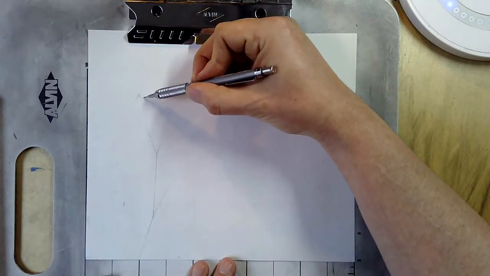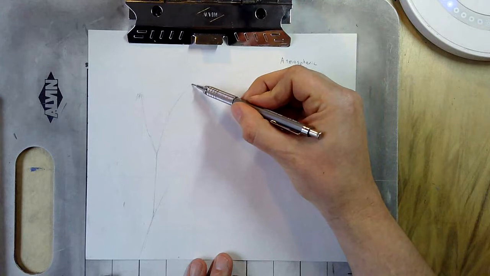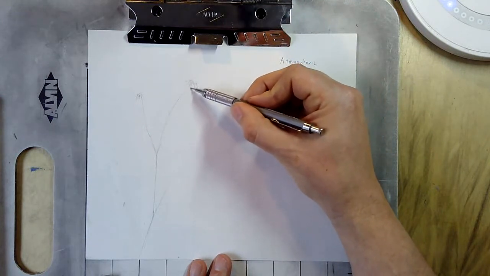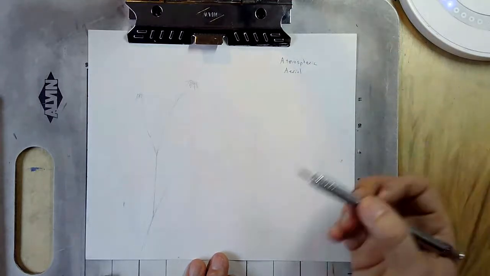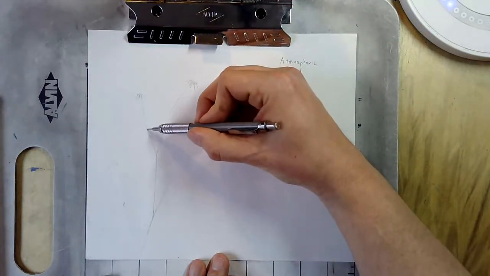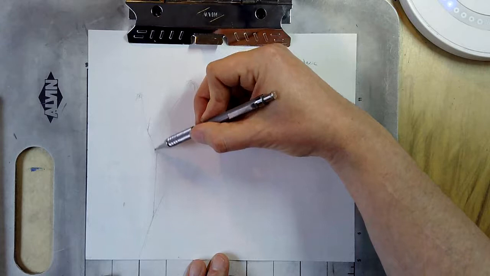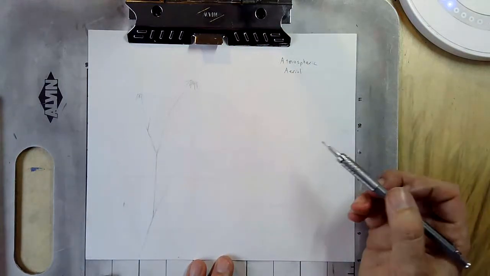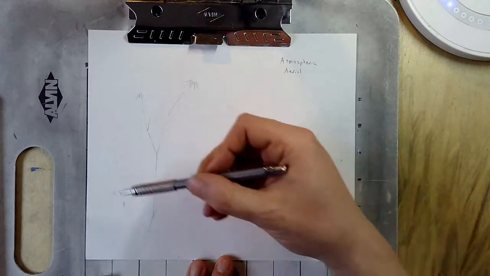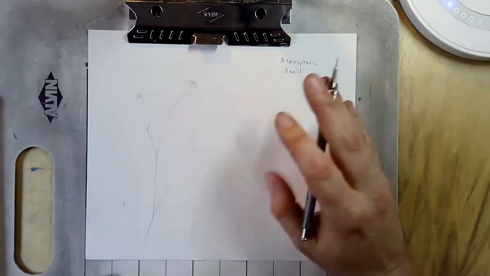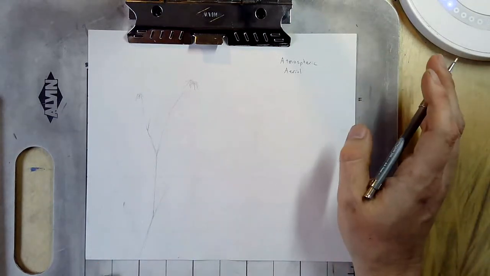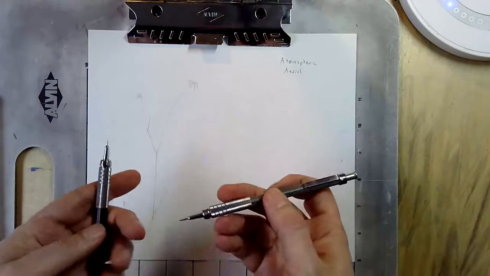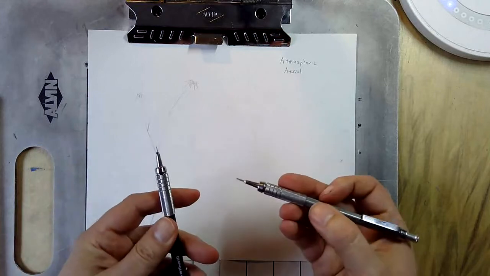These were some type of flowers at the top before the weed died. All right, so now I have this very light sketch that I did with an HB pencil. I can see on the document camera it's kind of difficult to make out, but that's okay because we're going to come back in here with our 4B, and we're going to make some darker marks.